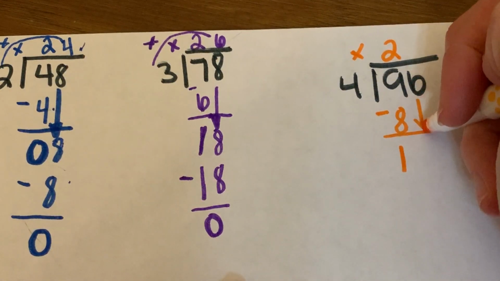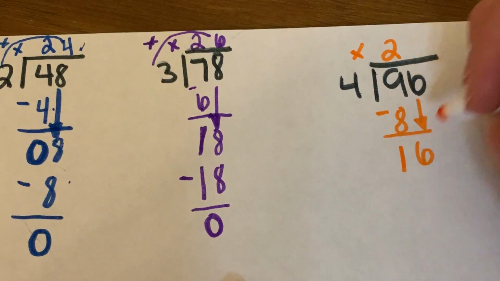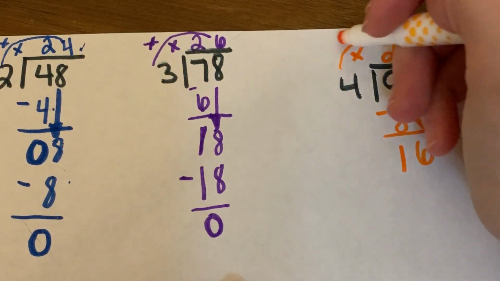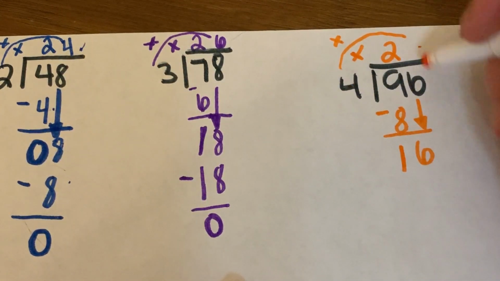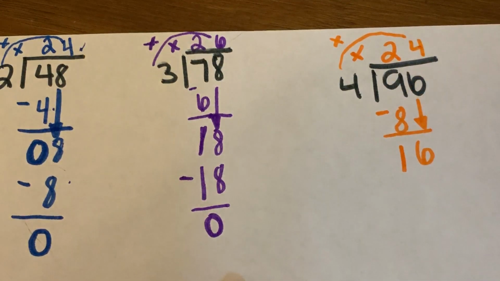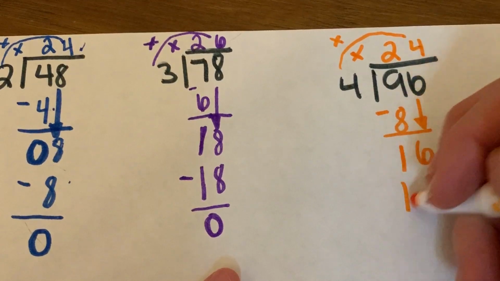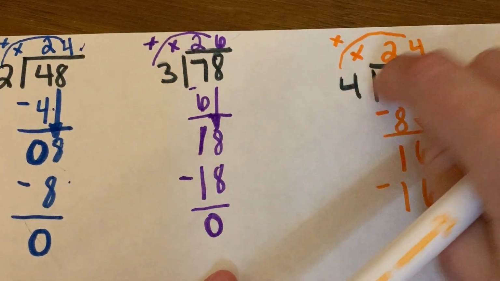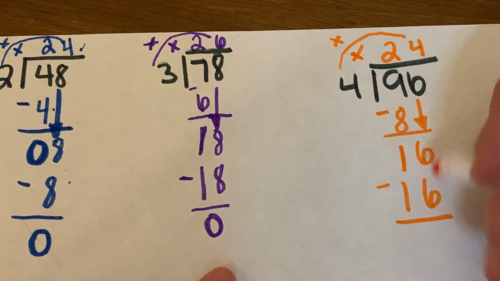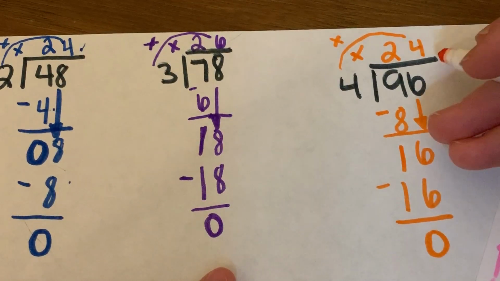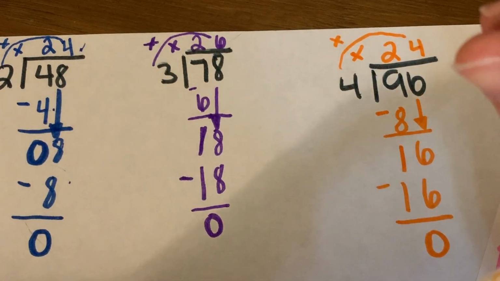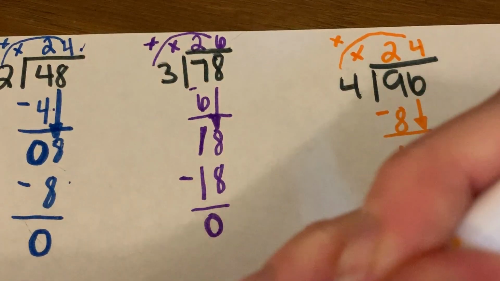Then I am going to bring down my 6, and I'm going to get 16. Then I'm concerned about 4 times what equals 16. Well, in this case, there is an exact number, 4. I'm going to write that 16 that I get when I multiply 4 times 4. I'm going to subtract, and I'm going to get 0. And I'm going to have 24 as my final answer.